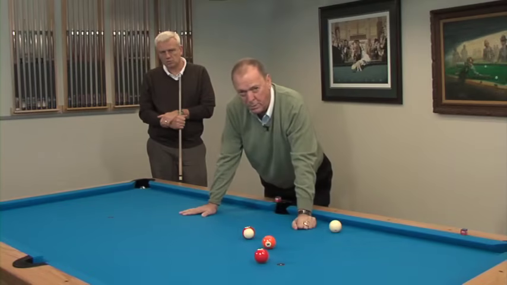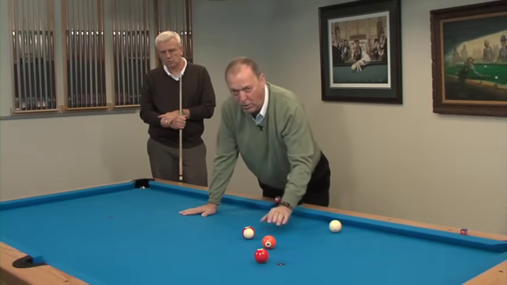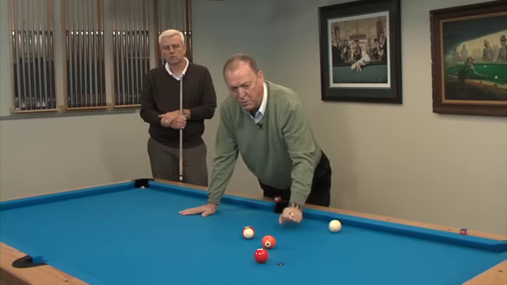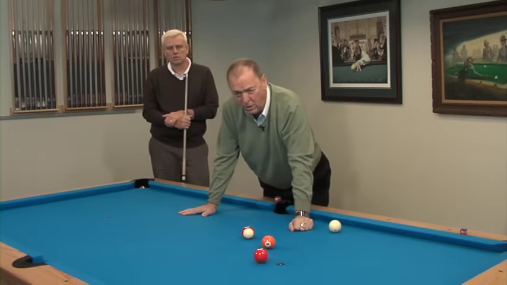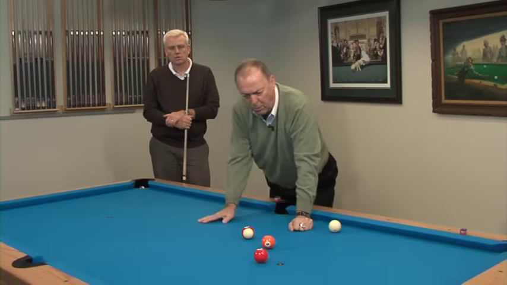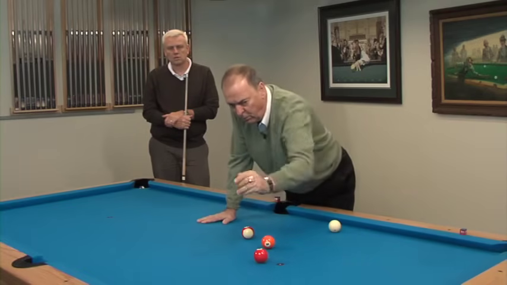But recently it's been proven that just a minor amount of spin throws it farther than a lot of spin. Also, the slower you shoot, the more effect that spin has on the object ball. So when Mark shoots his shot, watch how little spin he puts on the ball to throw the 3 to my right.